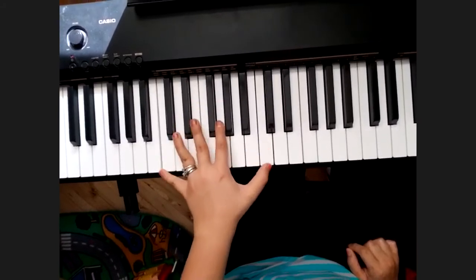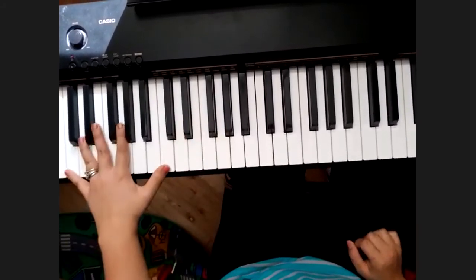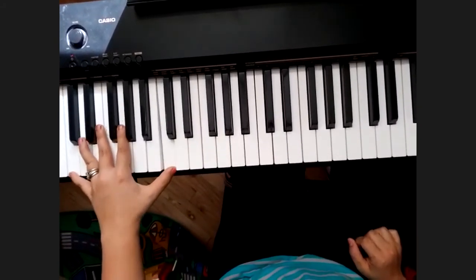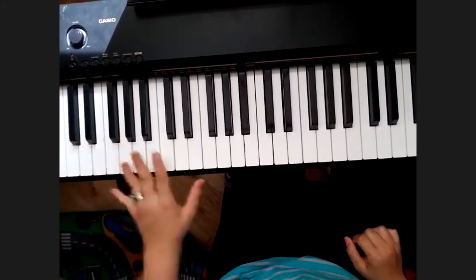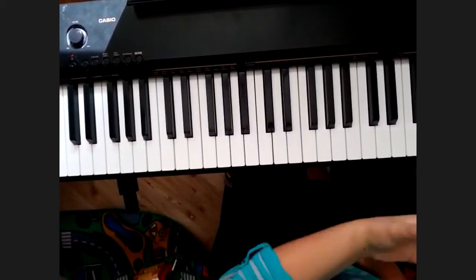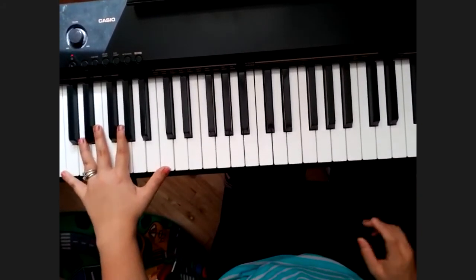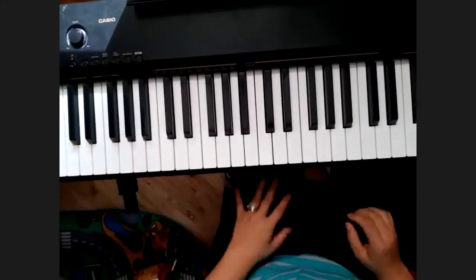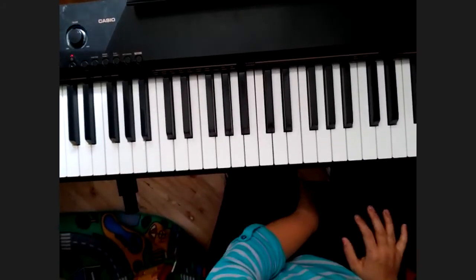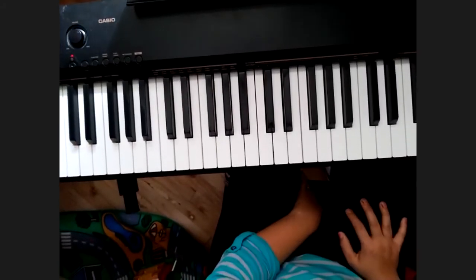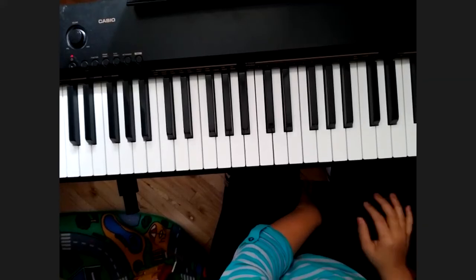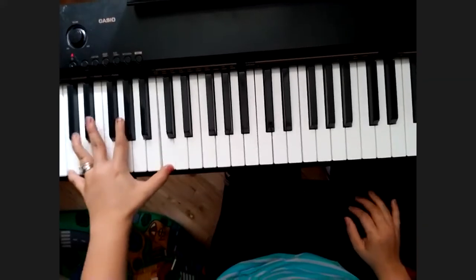Yep. So, and it sounds really great when you go pretty low. So you kind of make it a low jiggle. It's on C, so always make sure you. So that's gonna be your top hand.